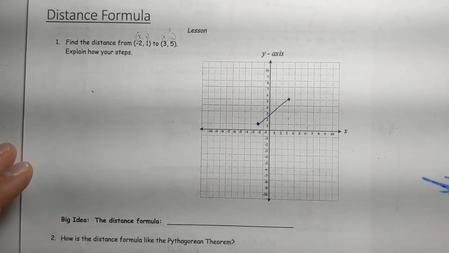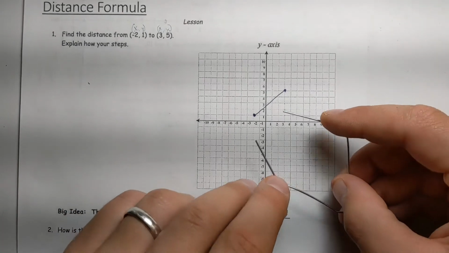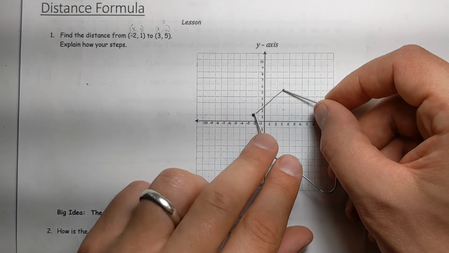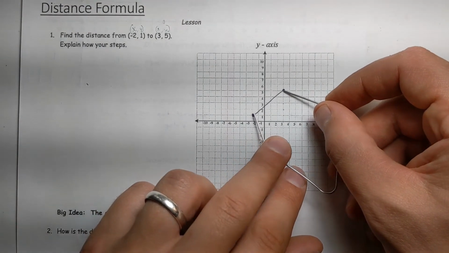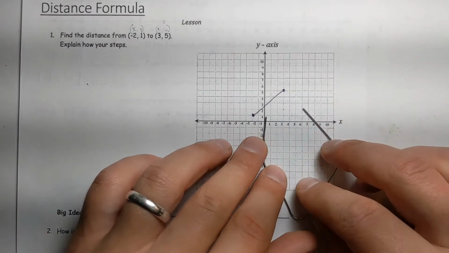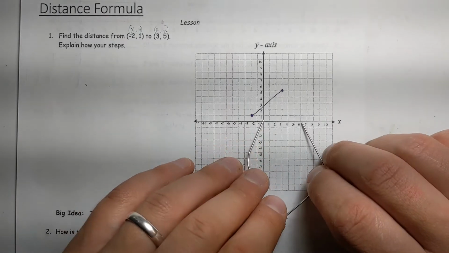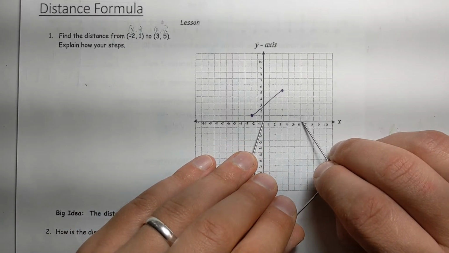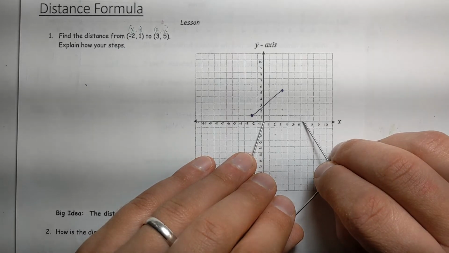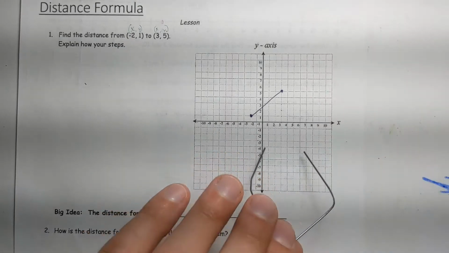One way you can estimate, I don't have a protractor, I don't have a compass here, but I'm going to use this like a compass. How far is this? Well, it's this far. I'm going to put this down here on the x-axis, and it looks like my answer should be something more than 6. So it should be more than 6.